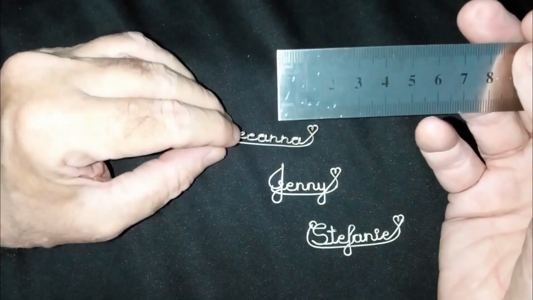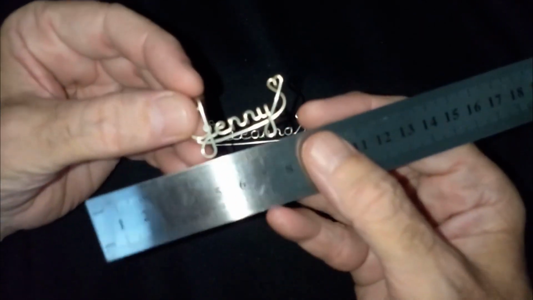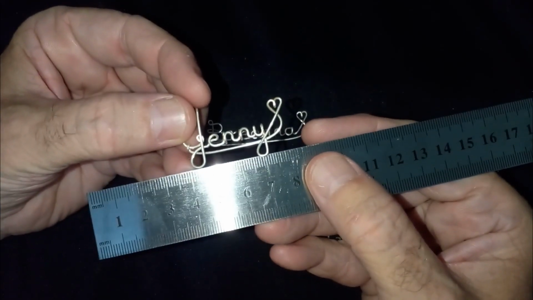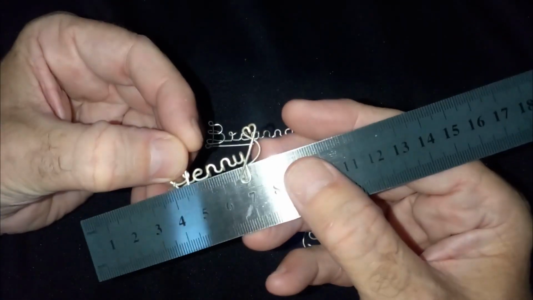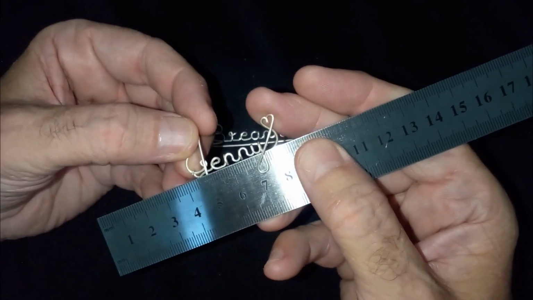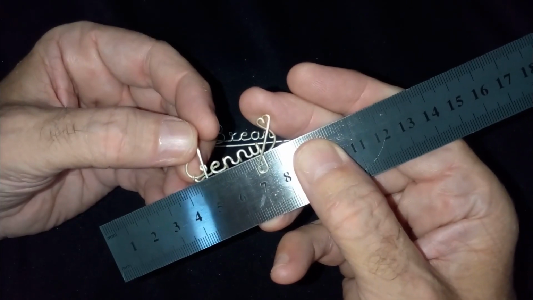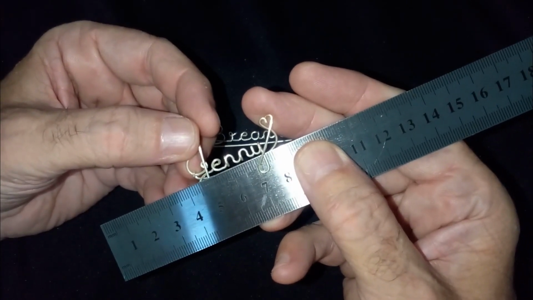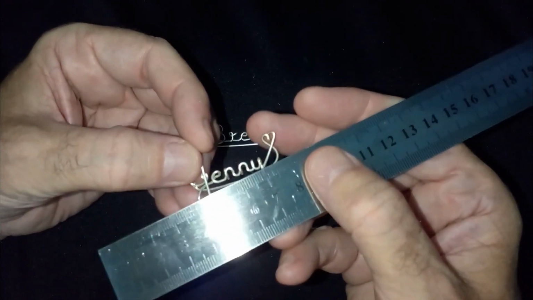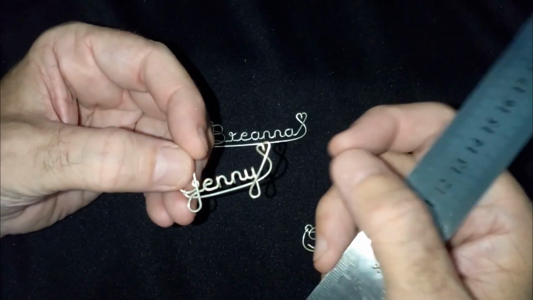Okay, so the second name, which is quite common, is Jenny. Now Jenny is an example where the Y goes below the baseline. So the baseline is there, and the capital J goes below the baseline. But here we're talking about the lowercase letters, so E-double-N-Y, and you can see the Y goes below the baseline. Because it's the last letter, it doesn't actually stop at the baseline, it just carries straight on to go to the heart, which is the end of the name.